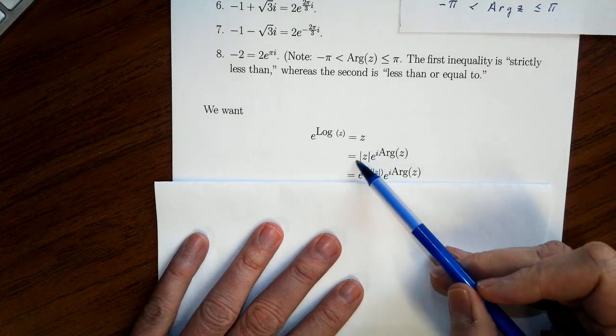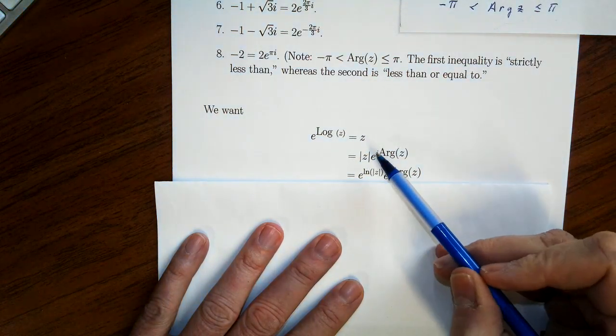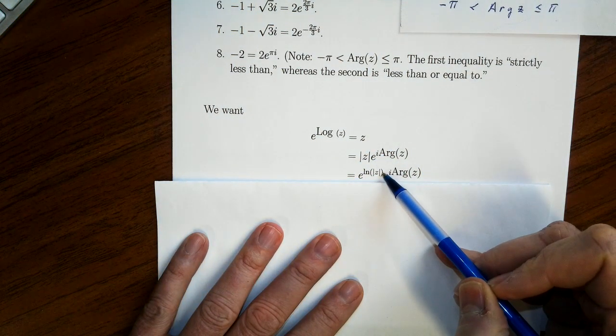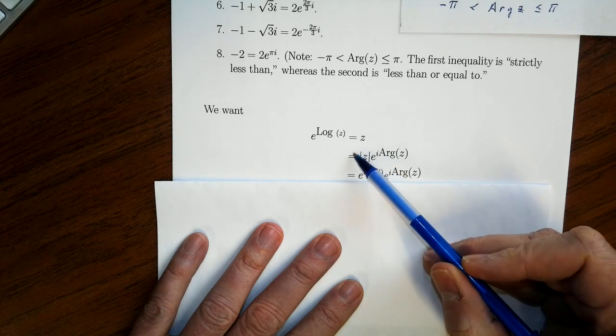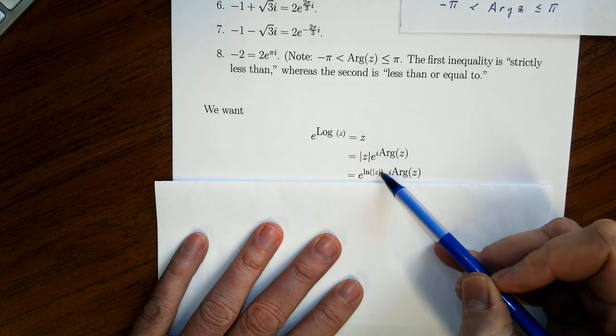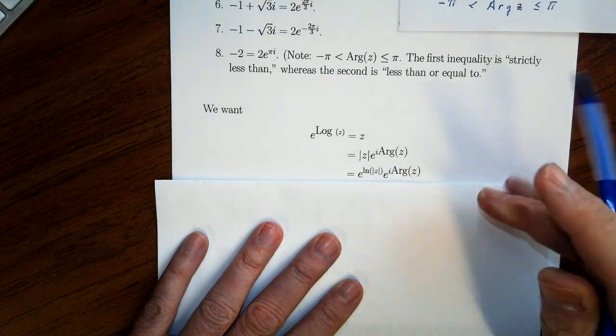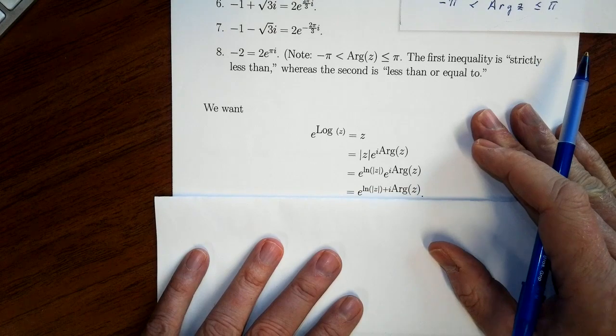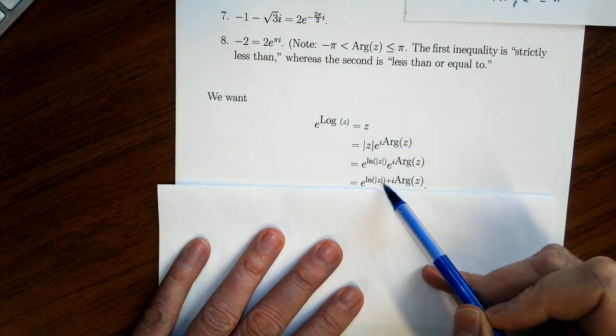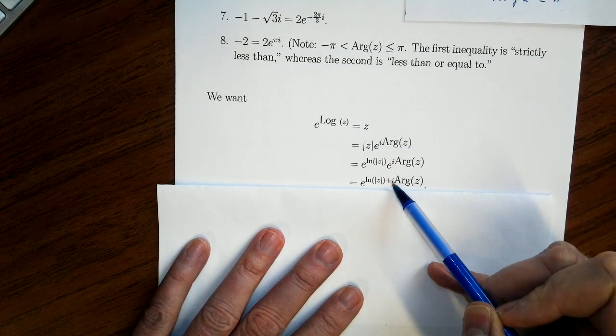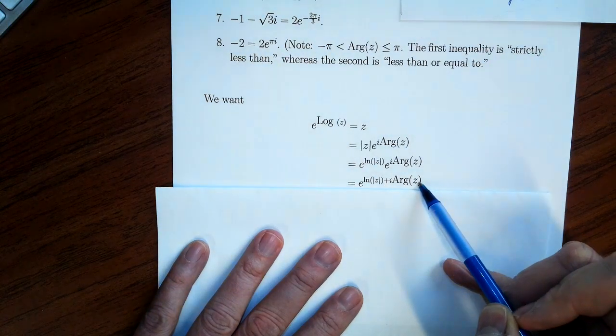Now we're going to play a little trick. We're going to write the modulus of z as e to the natural log of the modulus of z, and we can do that provided the modulus of z is not 0, because we can't take the log of 0. Now look at these two exponentials. We can combine them into one using properties of exponentials. So we have e to the natural log of the modulus of z plus i times the principal argument.